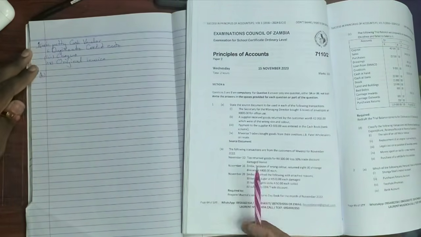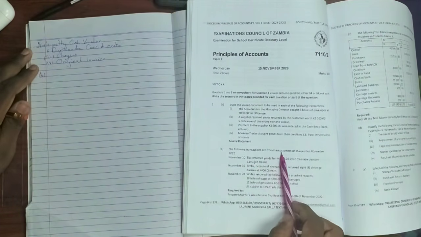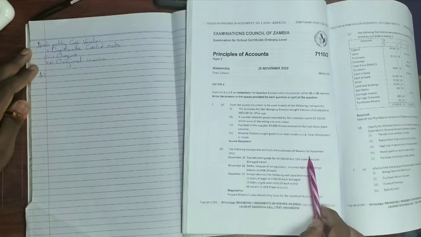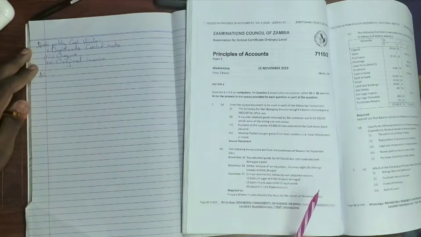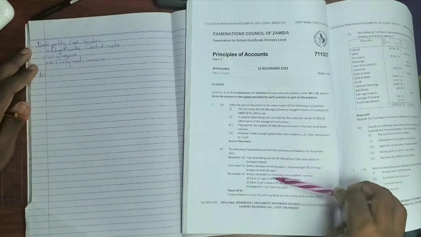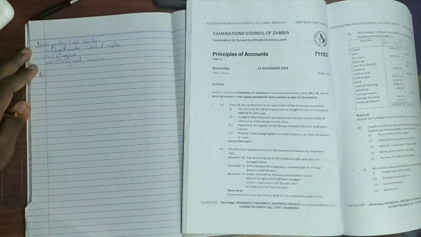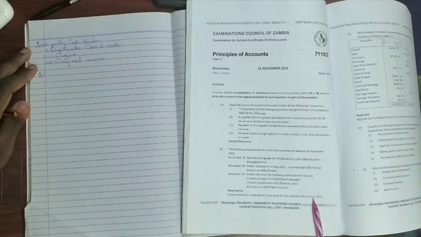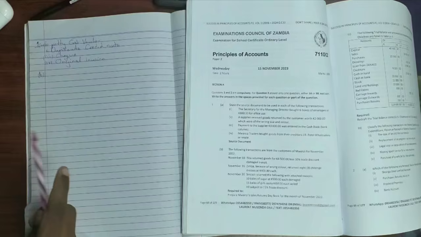So B reads: the following transactions are from the customers of Mwizi for November 2022. Then we have the following details of the transactions taking place. We're required to prepare Mwizi's sales returns day book for the month of November 2022. So we jump straight into it.